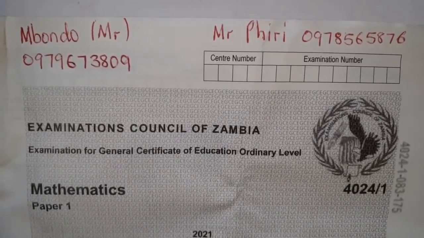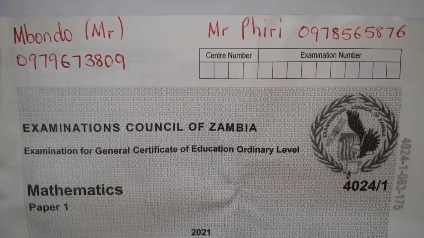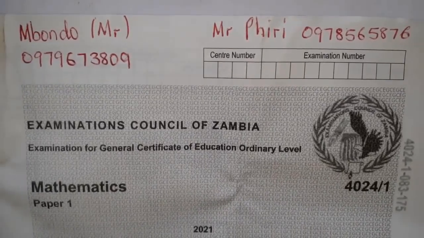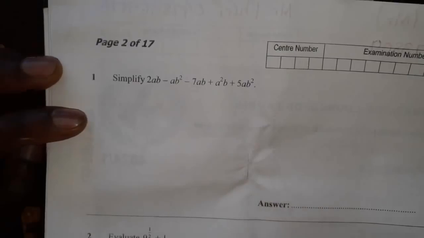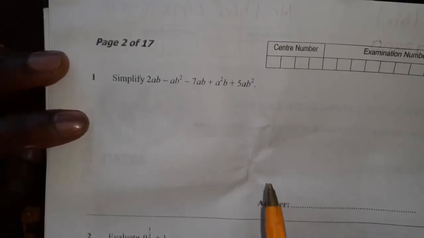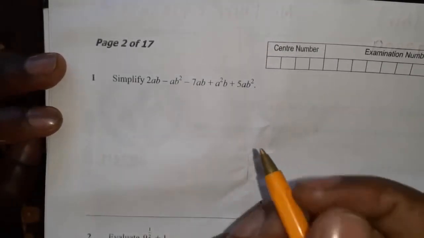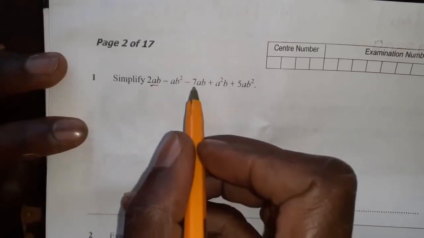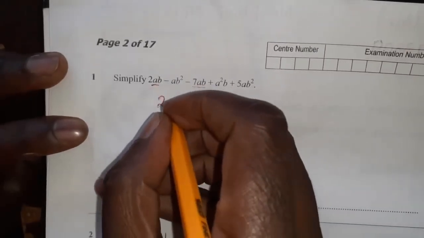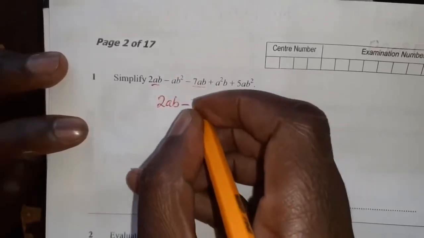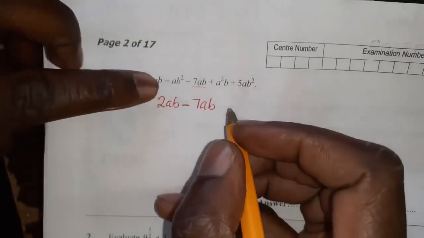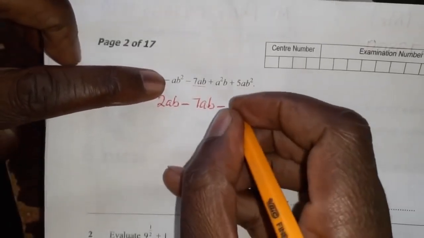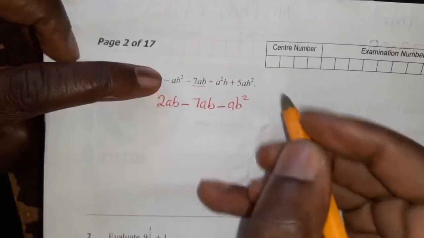Now we can start solving. Let's go to question 1. We are supposed to simplify this expression. By simplifying, we have to collect the like terms together. So the first one is a like term with this one. We're going to have 2ab minus 7ab, this minus here.